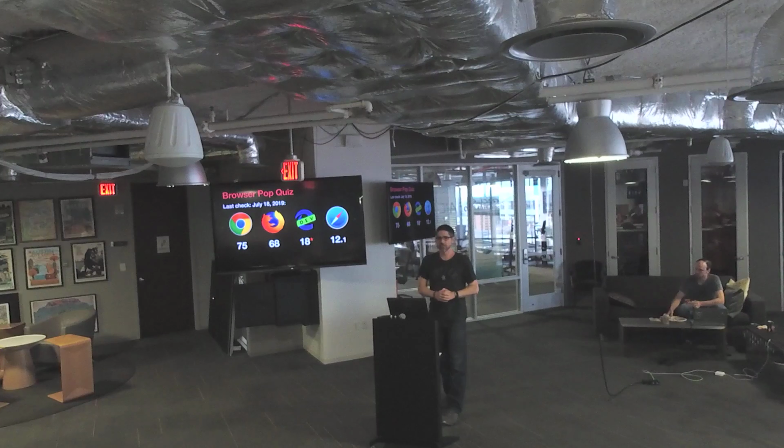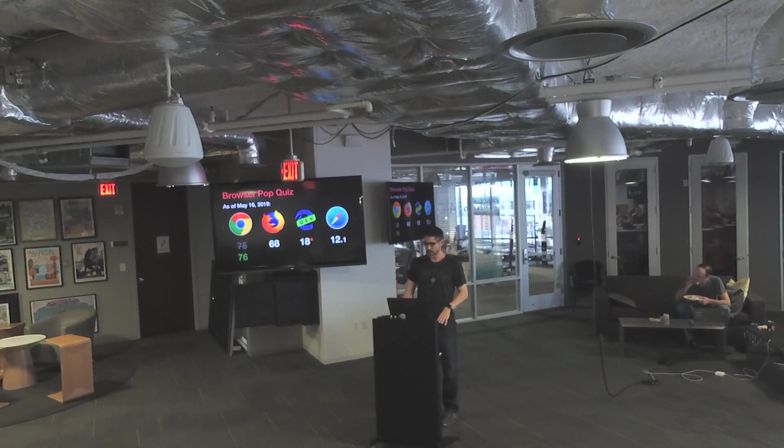So, we generally start off with our little browser check-in. This is how the browsers looked version-wise last month. This month, not too exciting. Chrome did have an update.